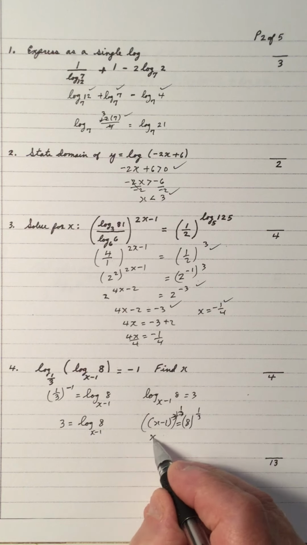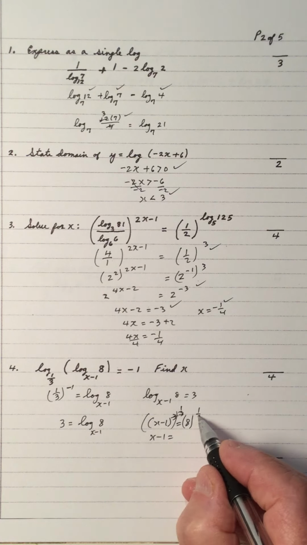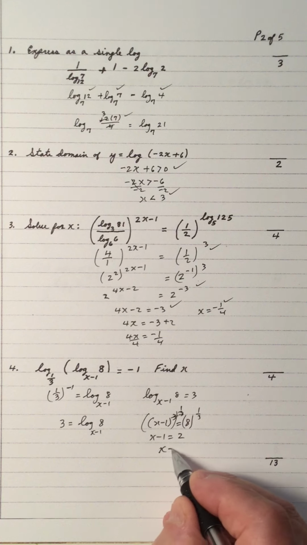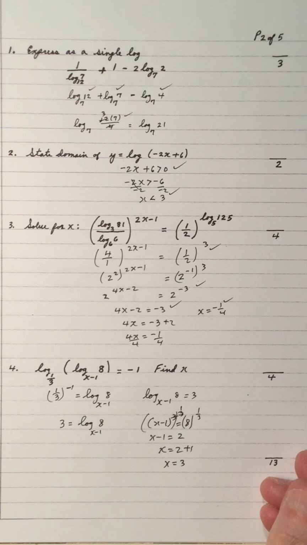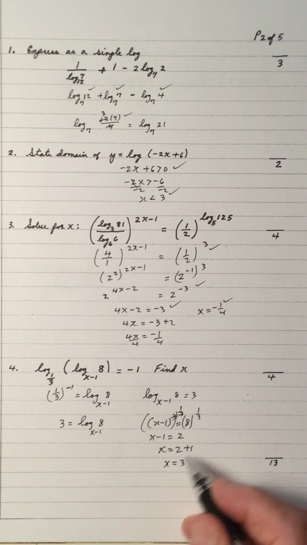They cancel. I get x minus 1. 8 to the 1/3, the cube root of 8 is 2. x equals 2 plus 1. So x is 3. And if you have 3, you get 4 marks.